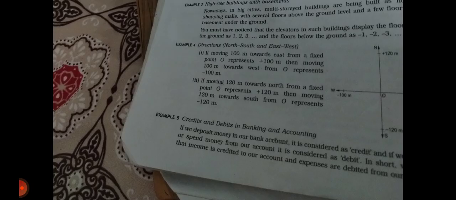In short, income is credited to our account and expenses are debited from our account. Thus, credits are denoted by positive integers and debits by negative integers. The total of all our credits and debits is our net bank account balance.